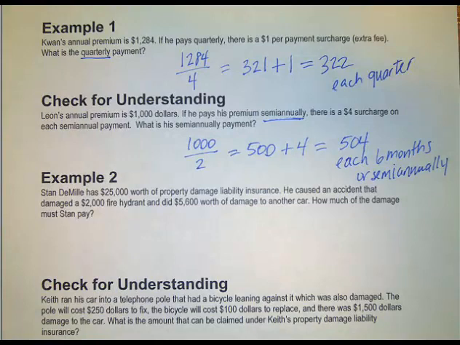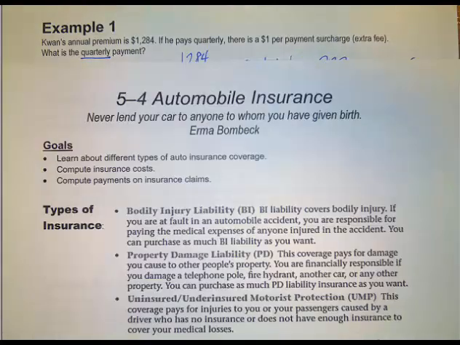All right. Stan DeMille has $25,000 worth of property damage liability insurance. He caused an accident that damaged a $2,000 fire hydrant and did $5,600 worth of damage to another car. How much of the damage must Stan pay? So based on the property damage liability, you are financially responsible for the damage you cause.